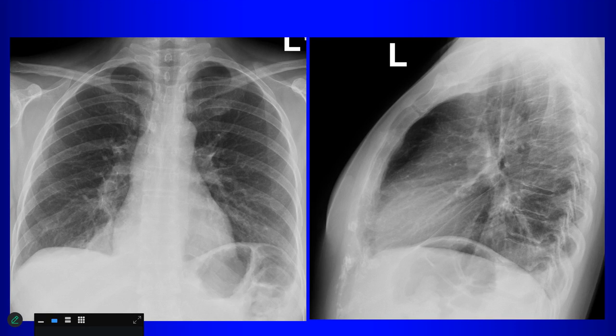Now, you brought up a sign, right? What sign did you mention? The spine sign. Is there a spine sign here? Yeah, there is a spine sign.